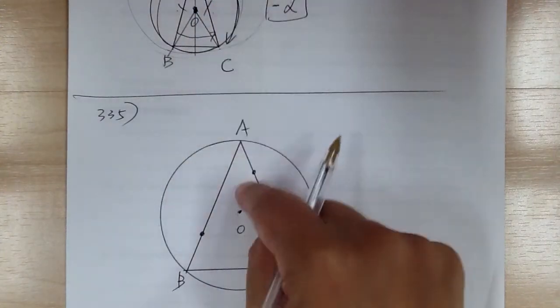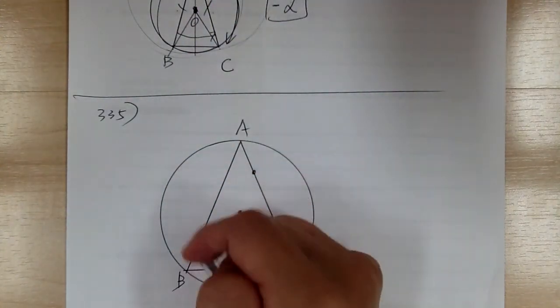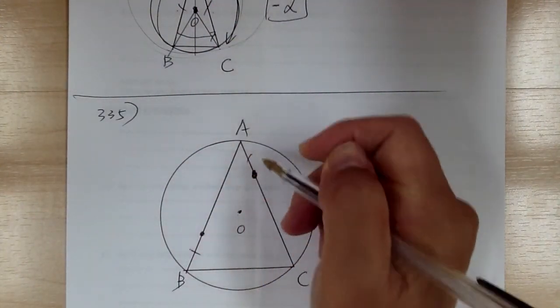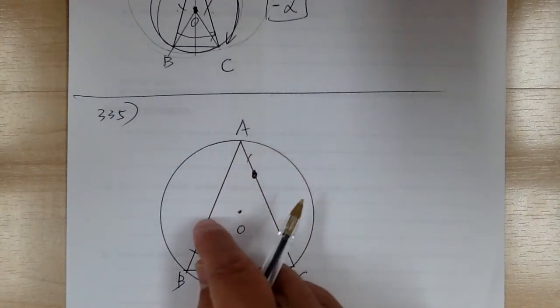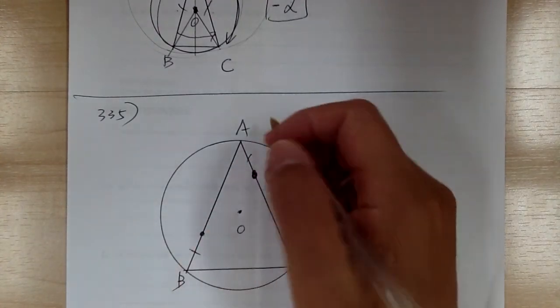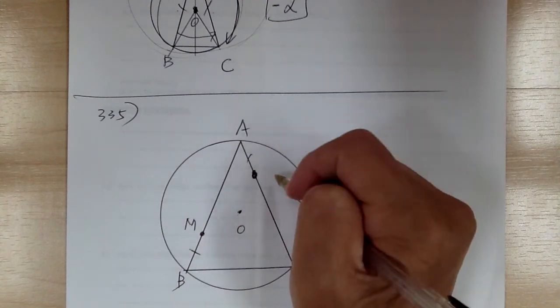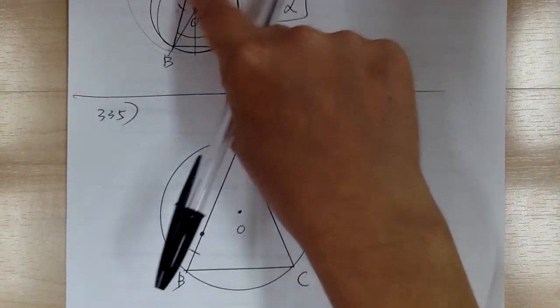Now again the same problem. You want to find out how many degrees you have to rotate so that this maps onto here. This is the same problem as the one here.